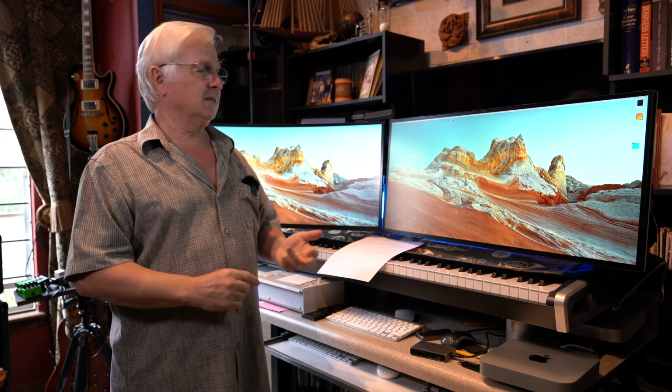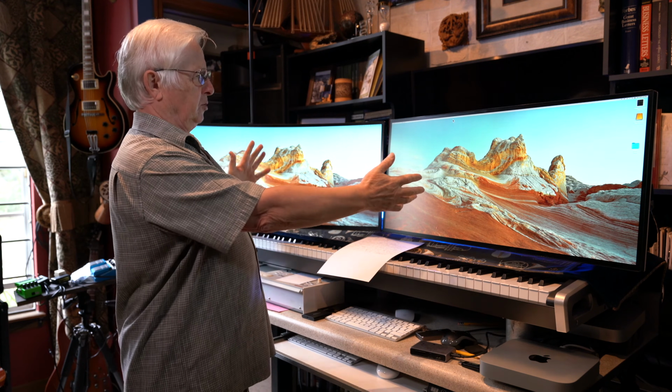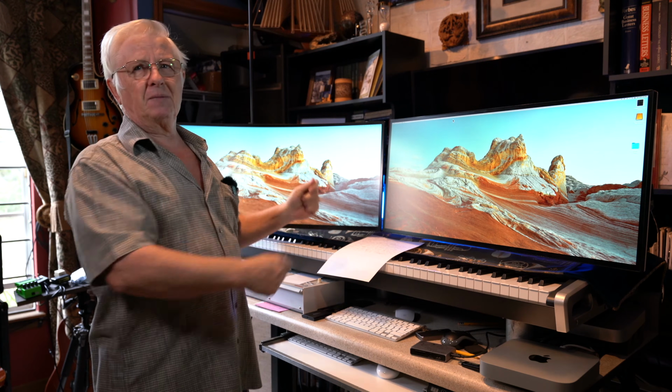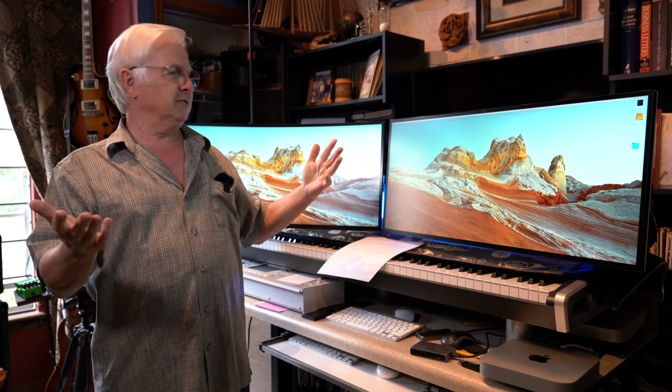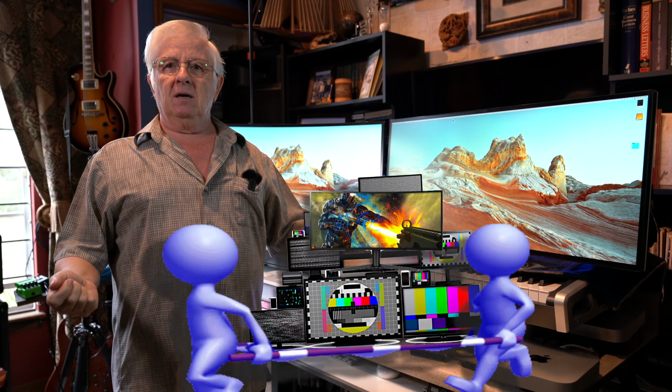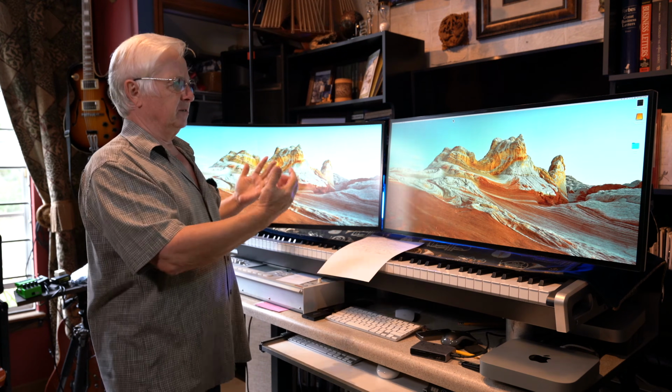Like screen size, meaning how far away you're gonna see it from the monitor, aspect ratio, like these two are 21:9, and there are many different aspect ratios. Resolution, of course, refresh rate, color accuracy, curved or flat, and what applications you're gonna use it for, which makes a big difference when you're choosing a monitor.